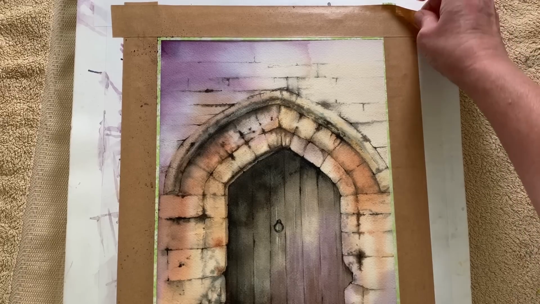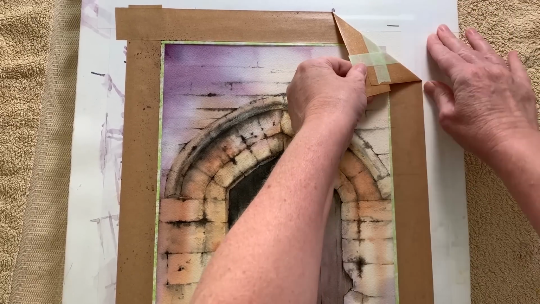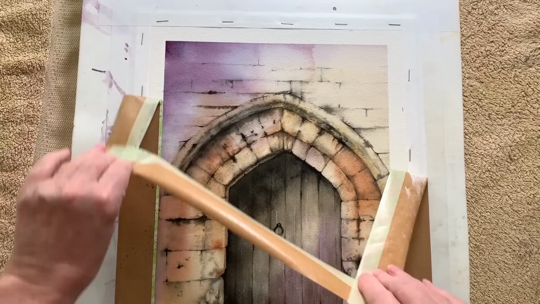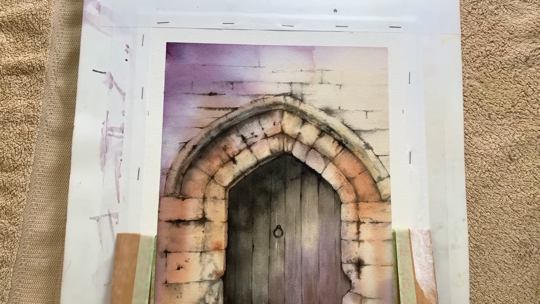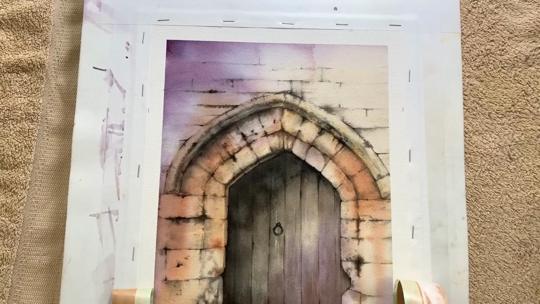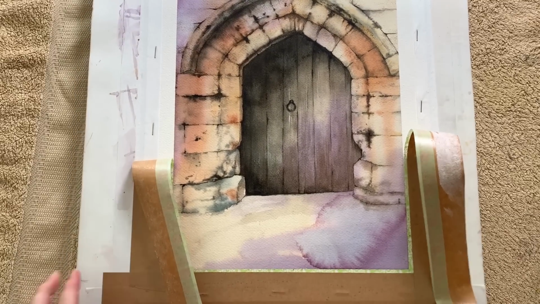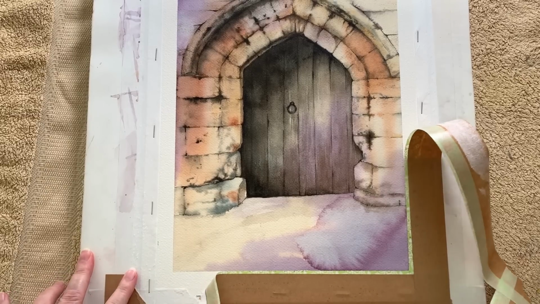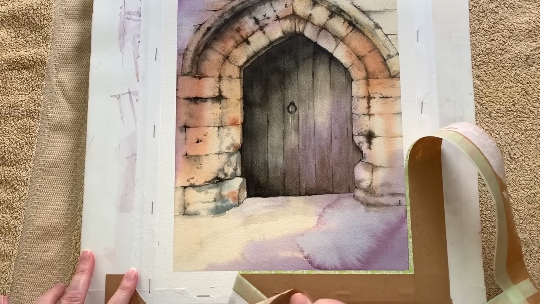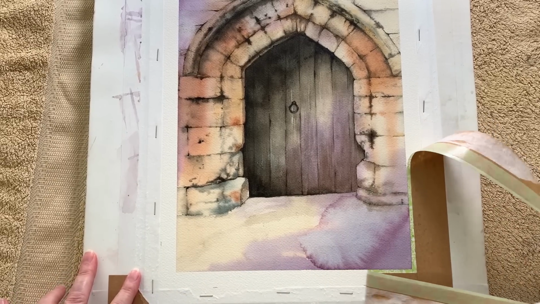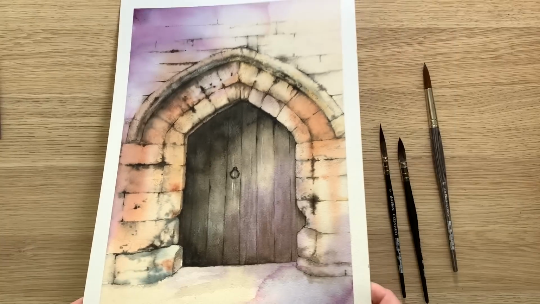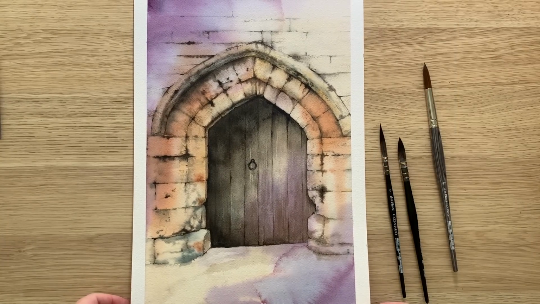So I took that tape off from around the edges. Before I cut it off the board, I made sure that I didn't need to do anything else to it. And there it is there, cut off the board.